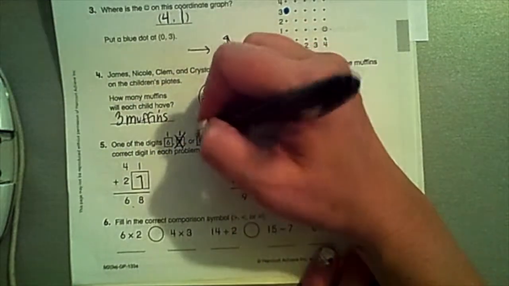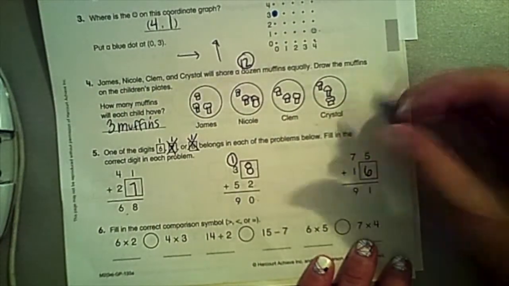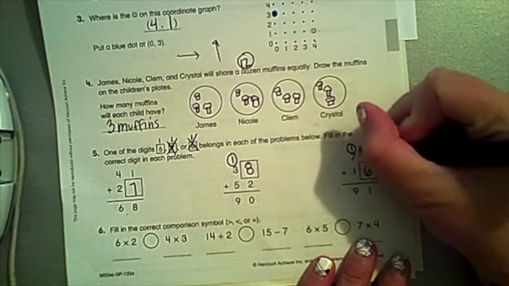And we know that we've used 8, so 6 must go here. 5 plus 6 is 11. Carry that 1, 7, 8, 9.